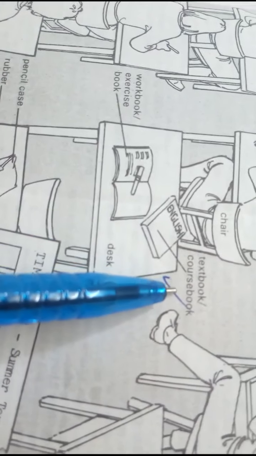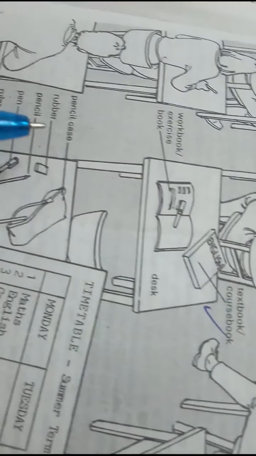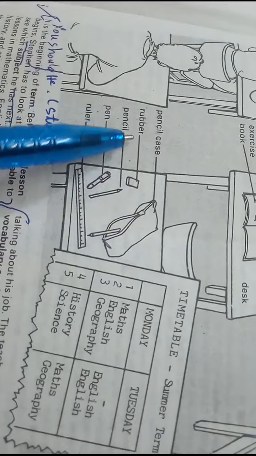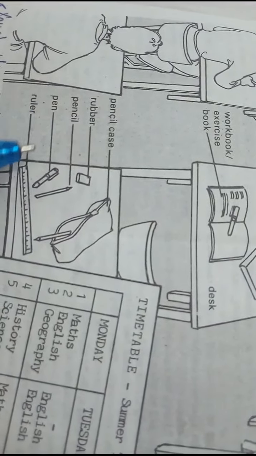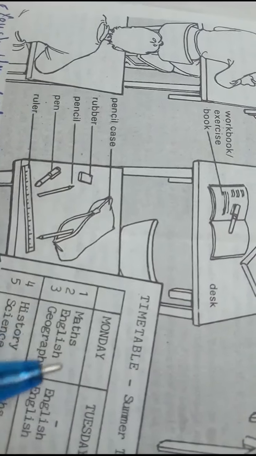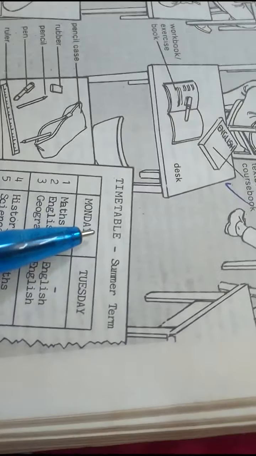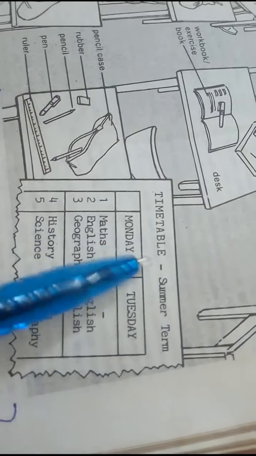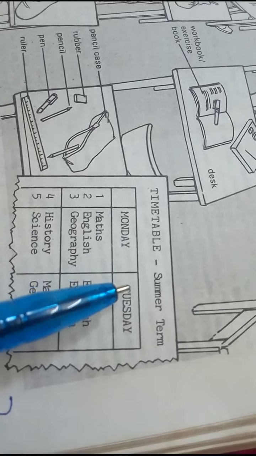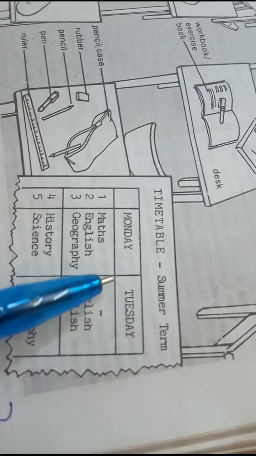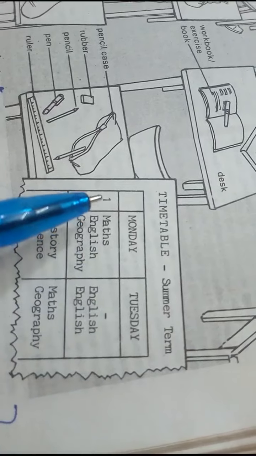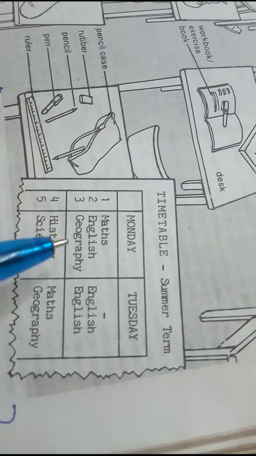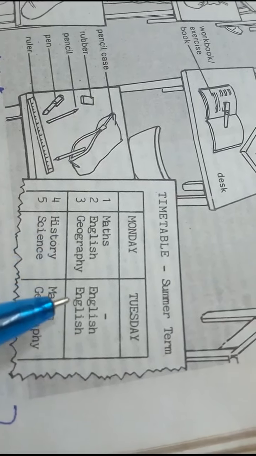We have a pencil case, rubber, pencil, pen, ruler, and we have a timetable, a table of times at which the many subjects are written for the first term.